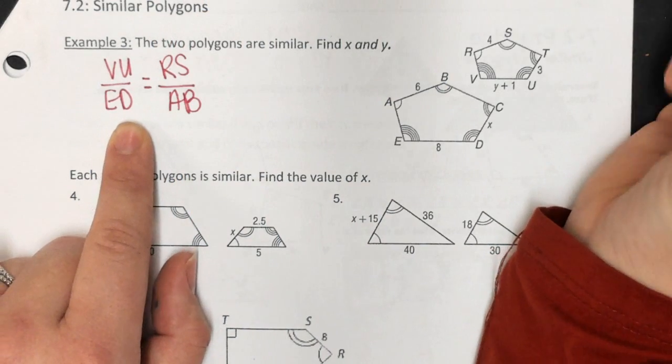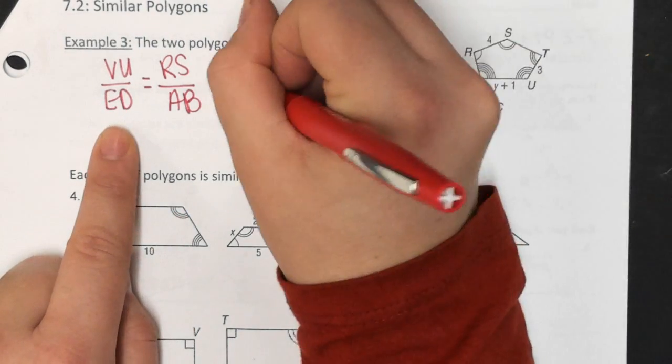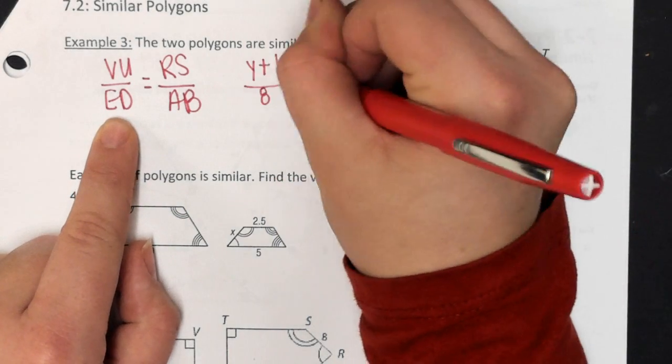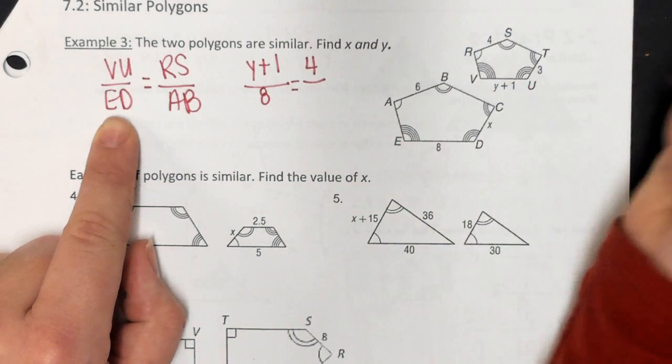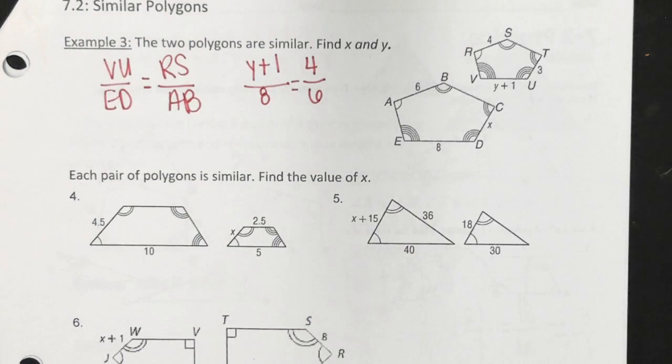Now let's plug in the numbers. So VU was Y plus 1. ED was 8. RS was 4. And AB is 6. Can you find Y from here?